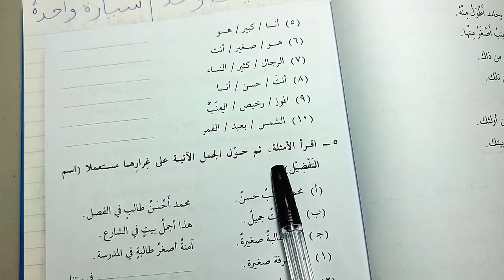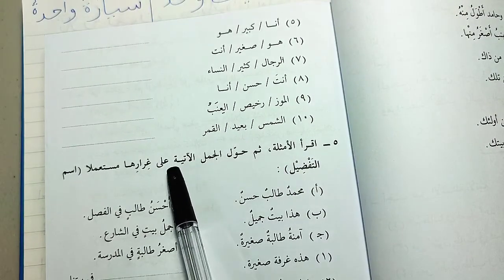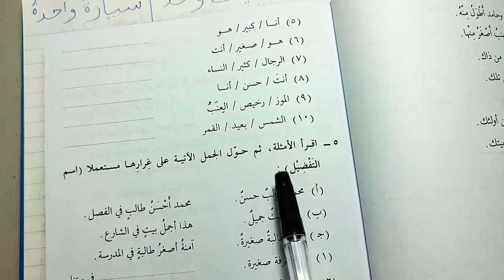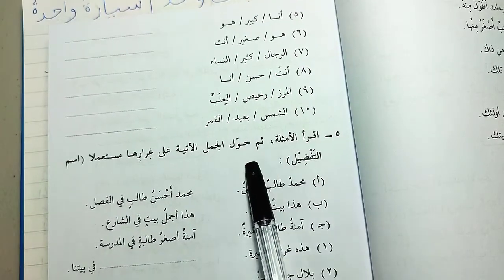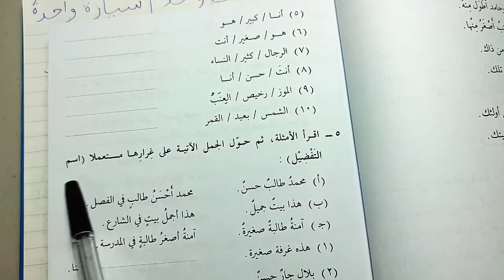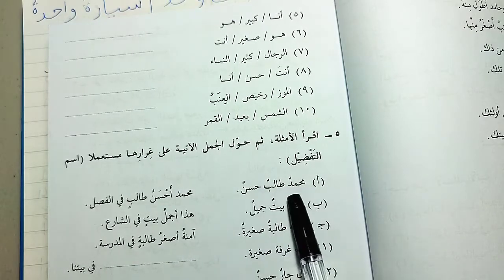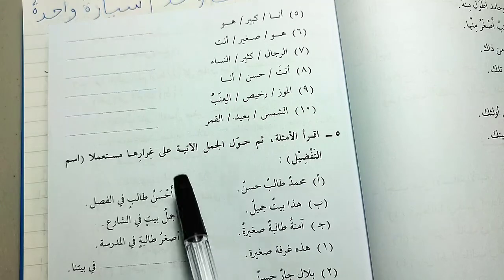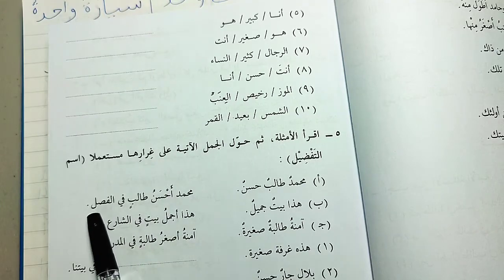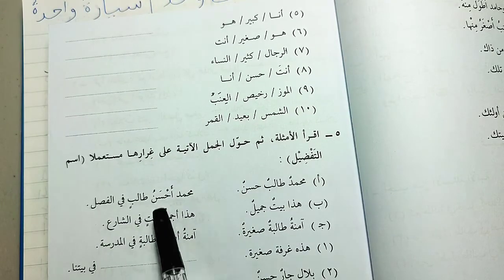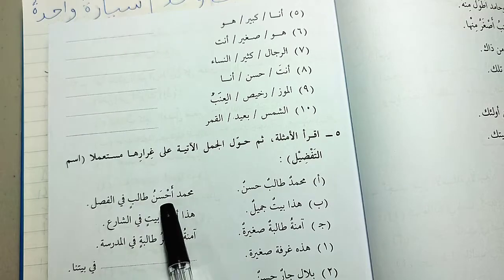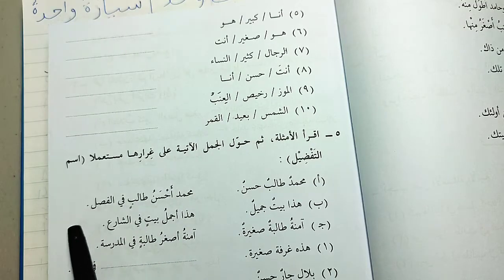Exercise number 5. اقرأ الأمثلة. Read the examples. ثم حول الجمل الآتية على غرارها مستعملا اسم التفضيل. Read the examples, then change the following sentences similar to it using اسم التفضيل. So the example says محمد طالب حسن. Muhammad is a good student. محمد أحسن طالب في الفصل. So this is superlative degree now. We've made it مضاف مضاف إليه. He is the best student in the class.